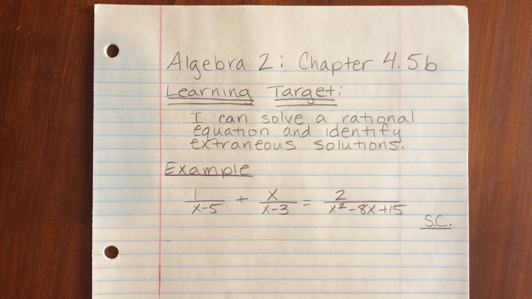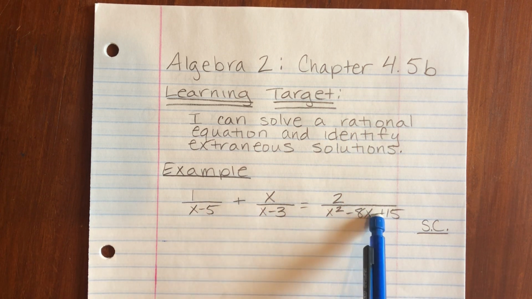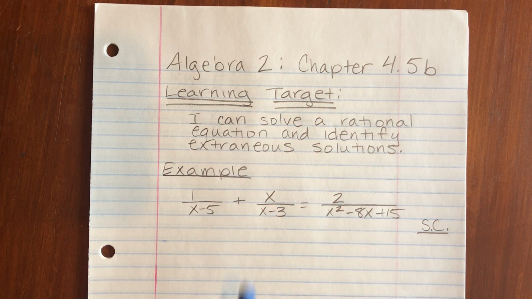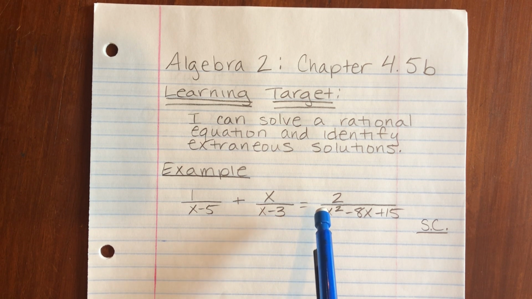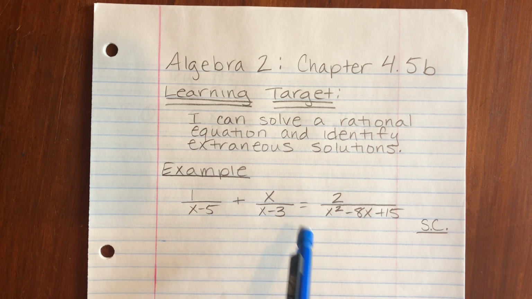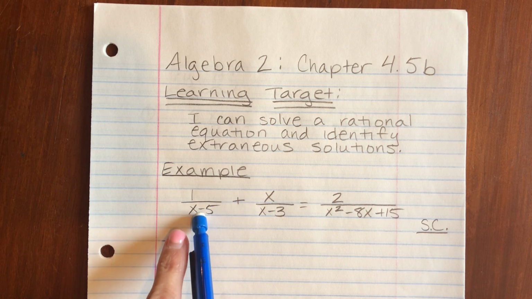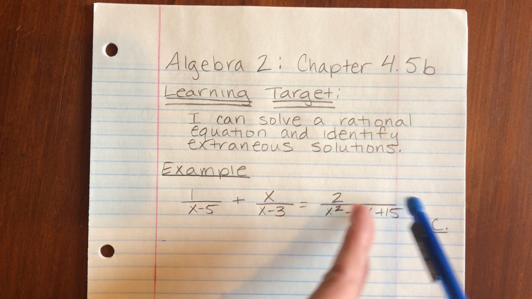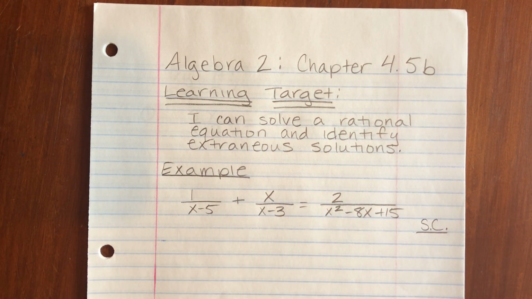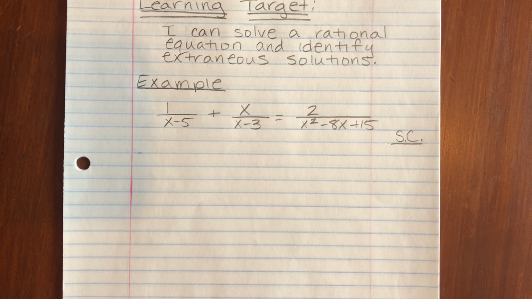So here's your example. This is still a rational equation. These are all rational expressions there, and it's an equation, so we're solving for x, all right? But if you notice, it's a little more complicated because now I have a fraction plus a fraction here instead of just a single equals a single. So this is a little more work, but it's fun. We've got this.